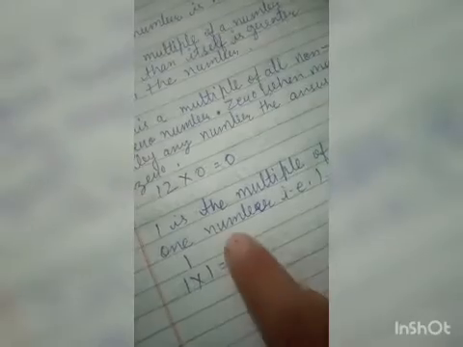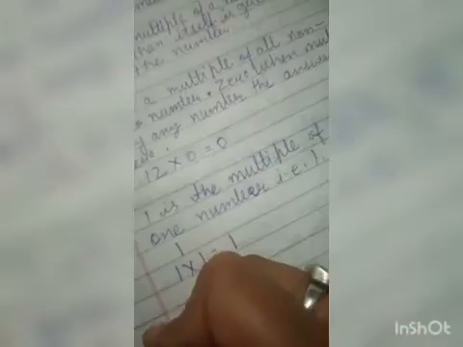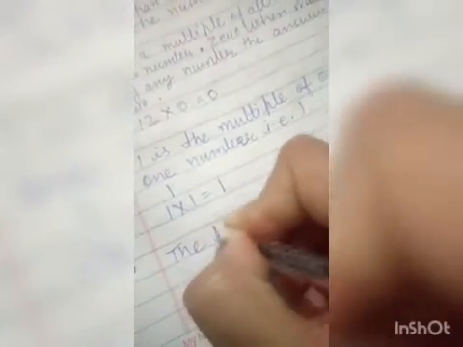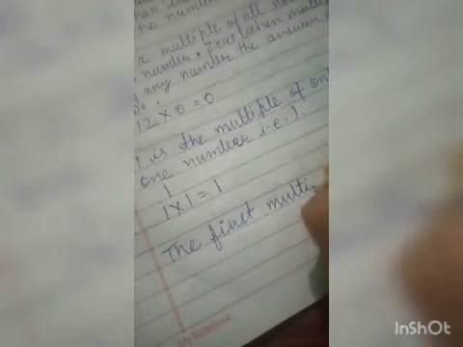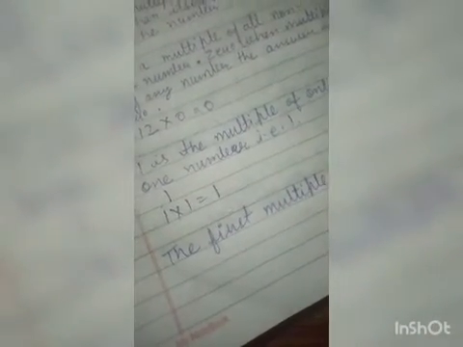Next one is the first multiple of a number is the number itself.